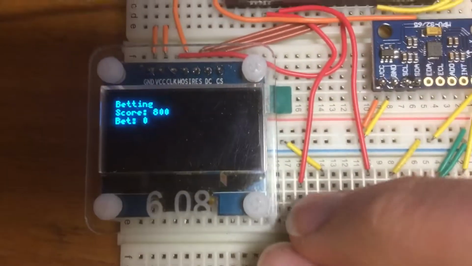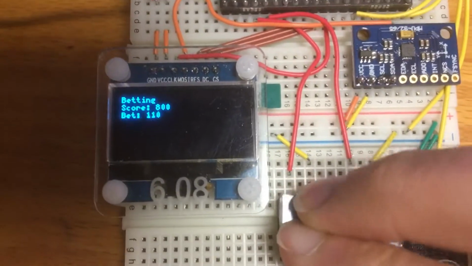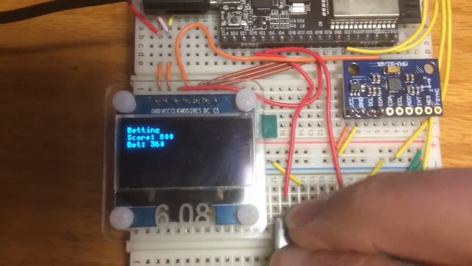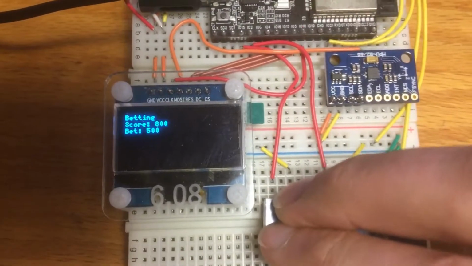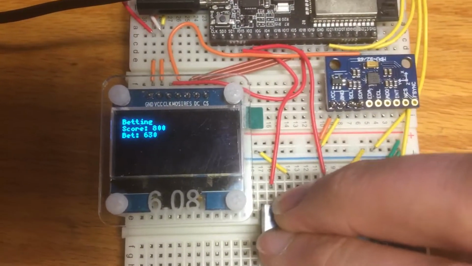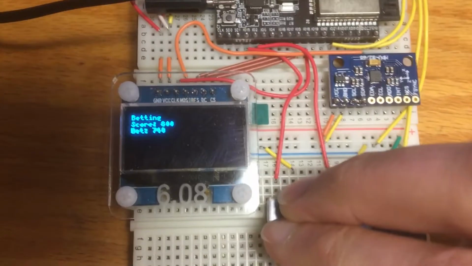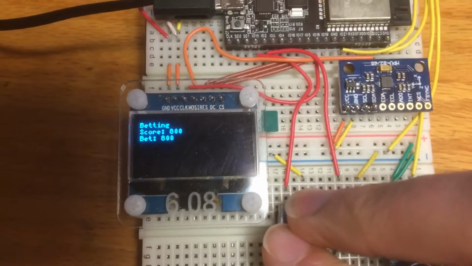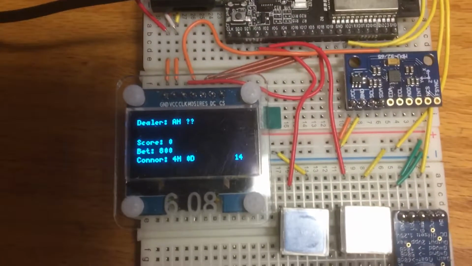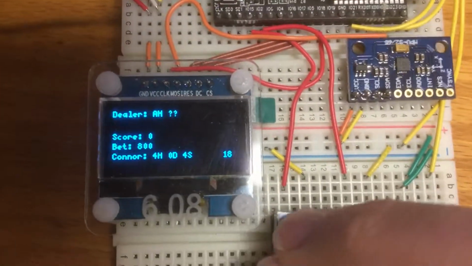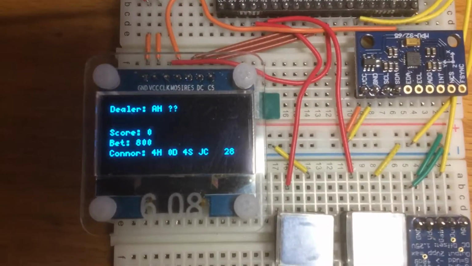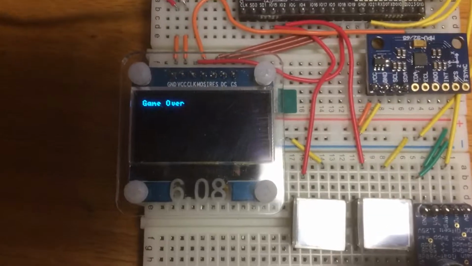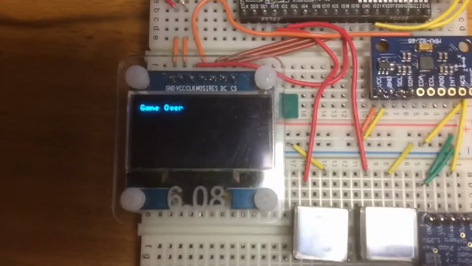Okay, so finally, I'm going to go ahead and bet everything I have and then intentionally lose to show what happens when you do lose the game. Okay, so I bet everything, start the draw, and I'm just going to keep hitting until it's 28, so I bust, and I lost, and now I'm out of money, so game over.